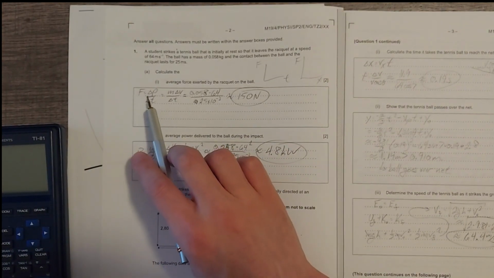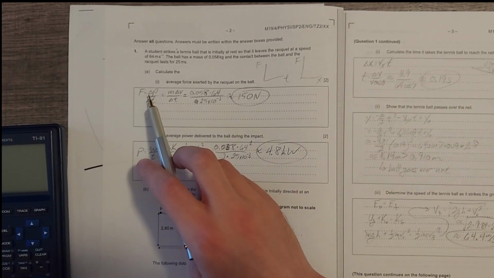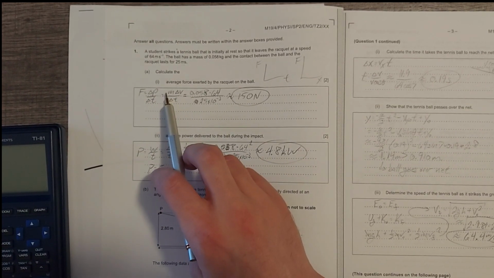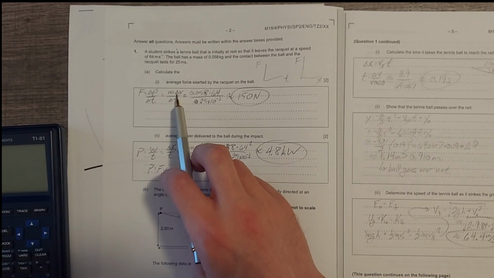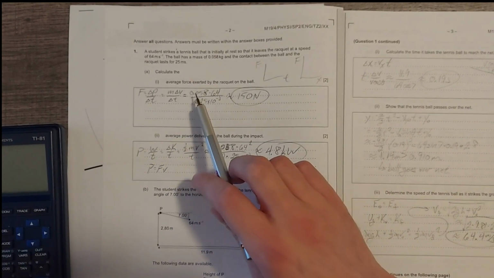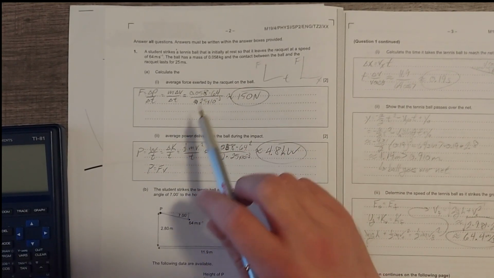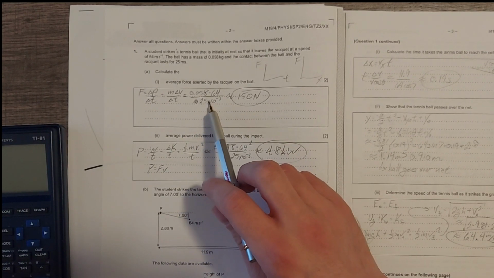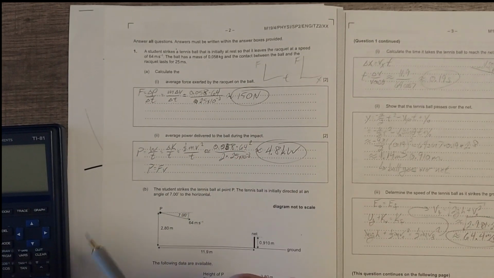So I use force is equal to change in momentum over change in time. The change in momentum is change in mv, but the m doesn't change in this case. It's just the v that changes. So I just apply the delta to the v, and then you just plug and chug. So 58 grams, or 0.058 kilograms, times 64 meters per second, divided by 25 times 10 to the negative 3 seconds. Very important, you get 150 newtons.